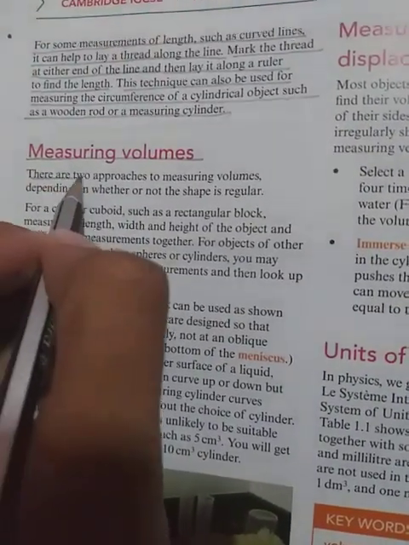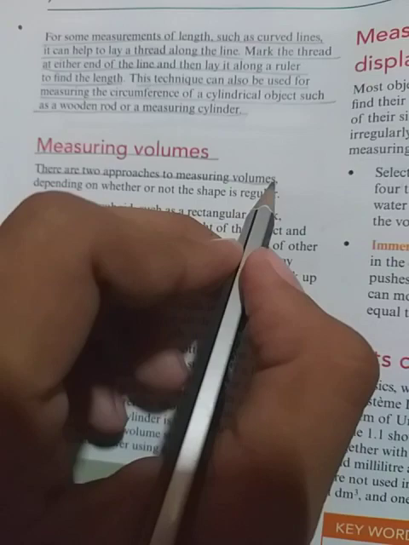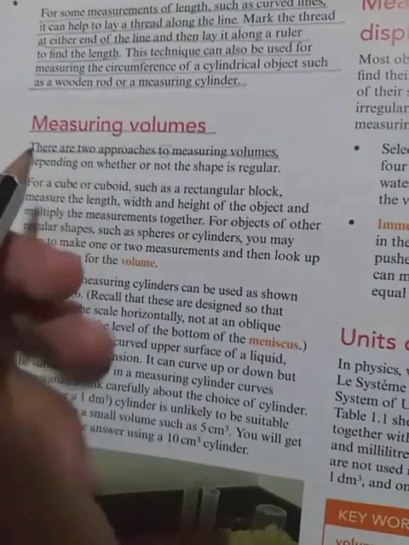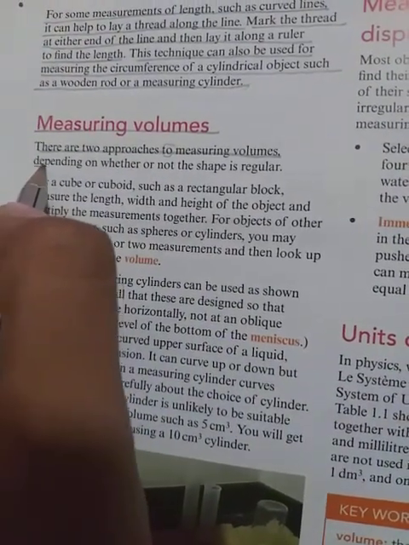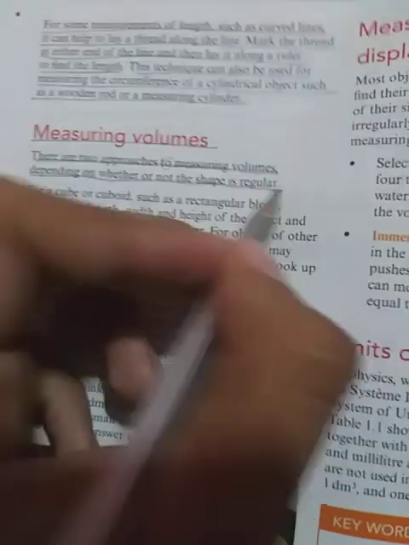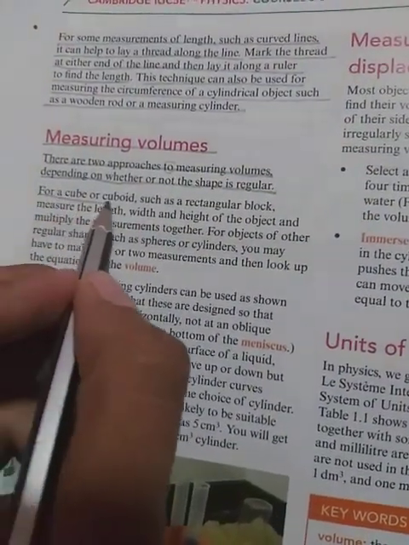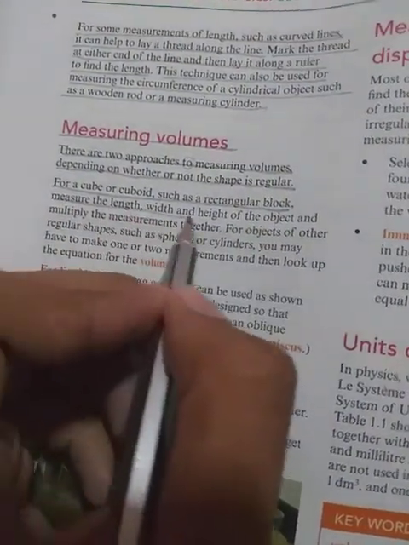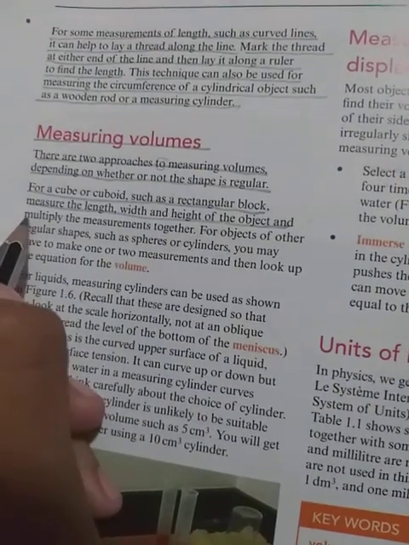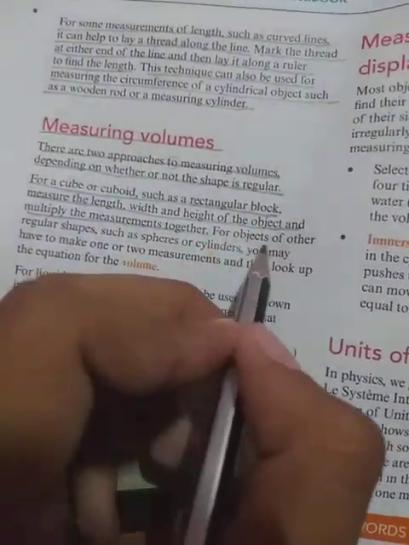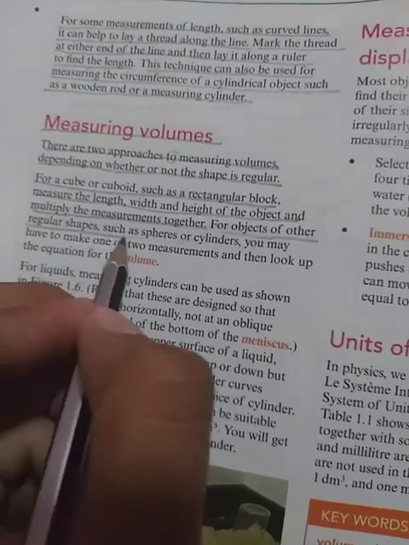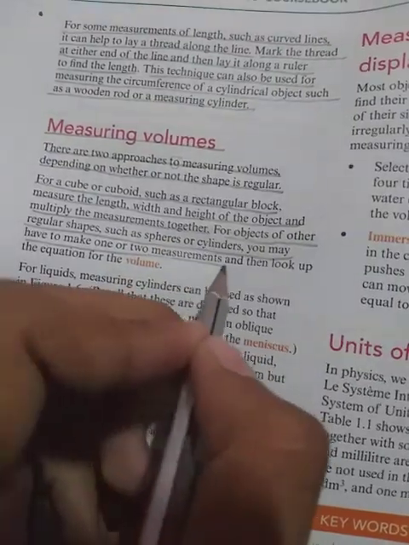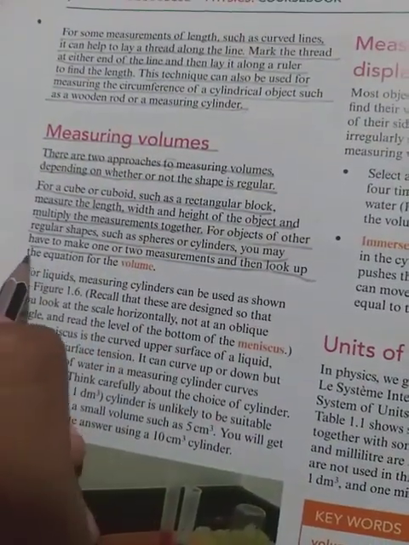There are two approaches for measuring volumes, depending on whether or not the shape is regular. For a cube or cuboid such as a rectangular block, measure the length, width and height of the object and multiply the measurements together. For objects of other regular shapes such as spheres or cylinders, you may have to make one or two measurements and then look up the equation for the volume.